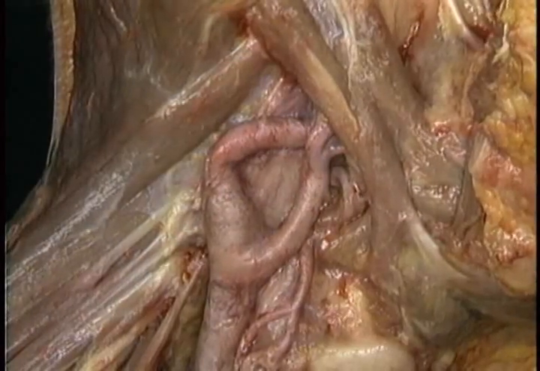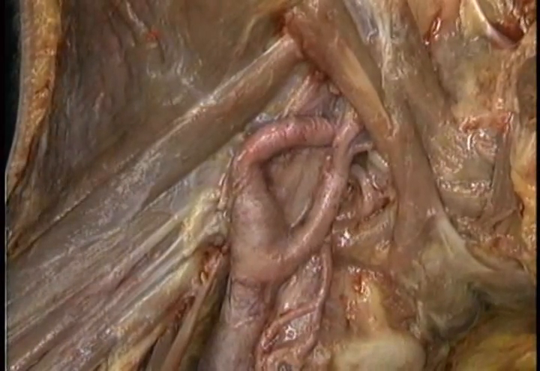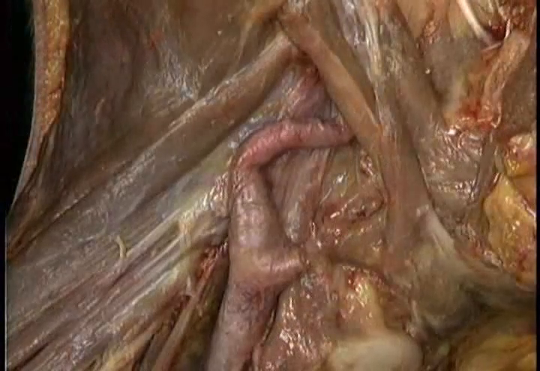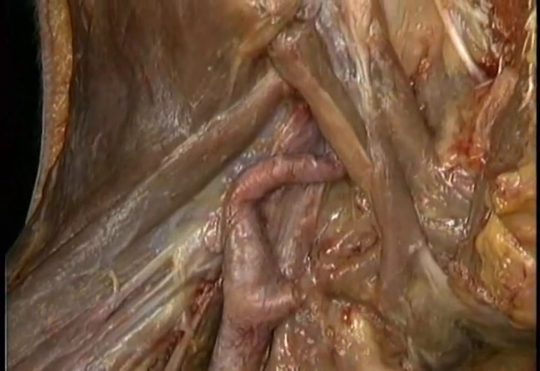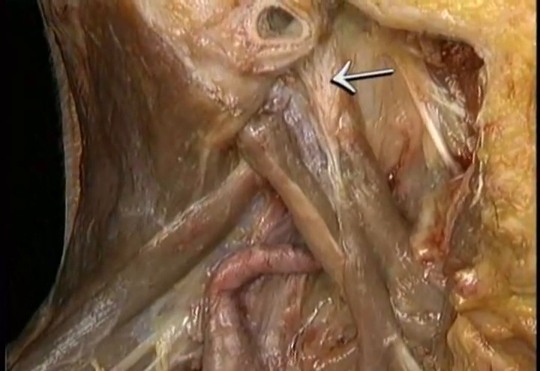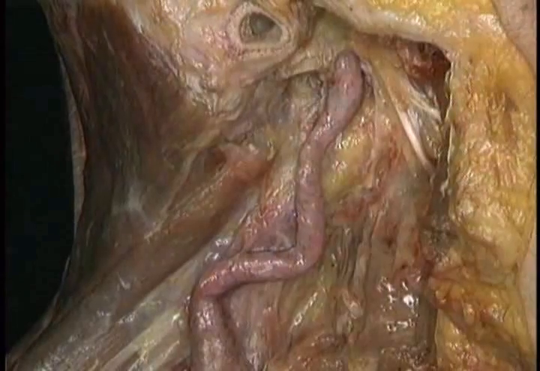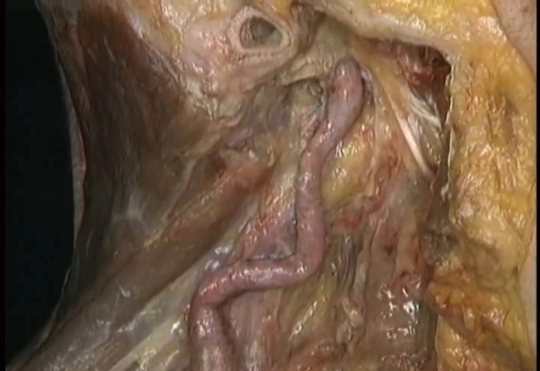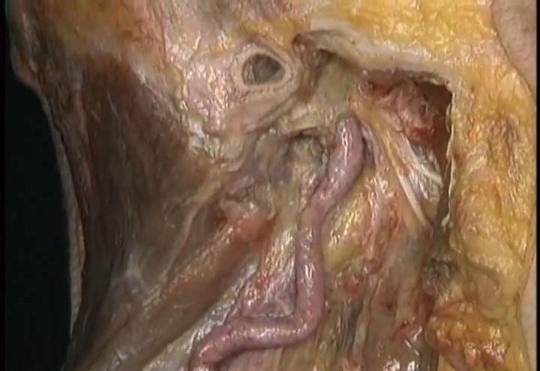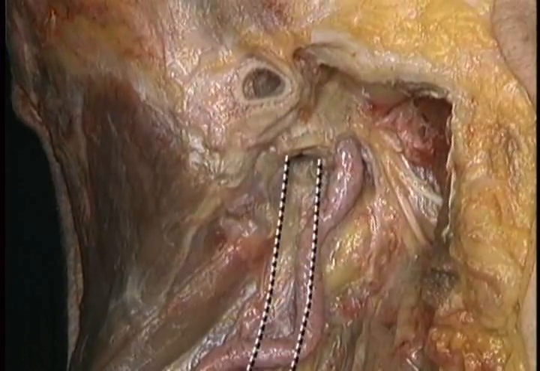To follow the internal carotid artery, we'll take the external carotid and its branches out of the picture. We'll also remove the posterior belly of the digastric, the styloid process, and the muscles that arise from it. The internal carotid artery runs upwards to the base of the skull without branching. The internal jugular vein is lateral to it, here.